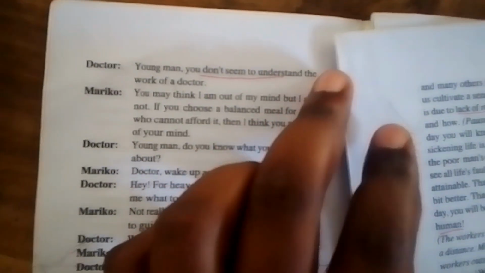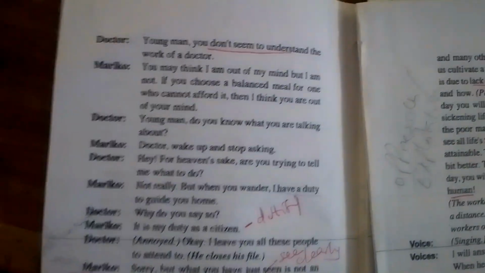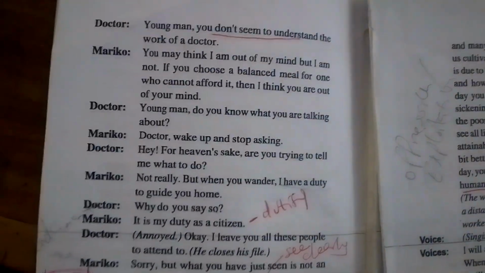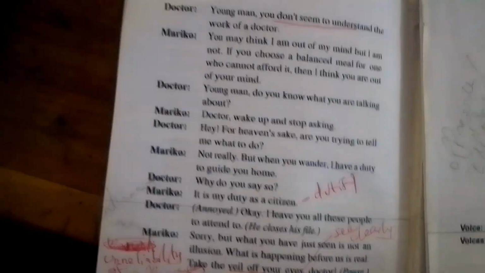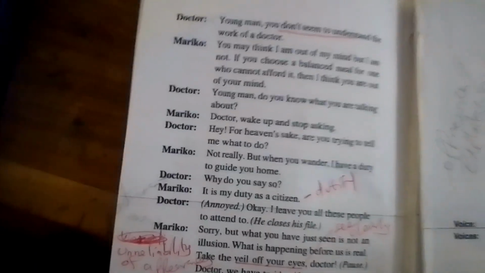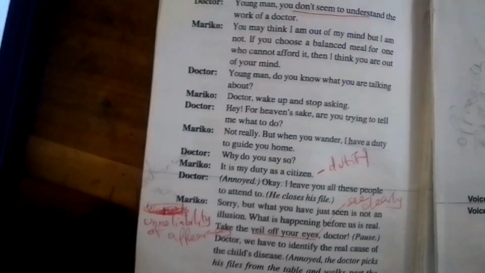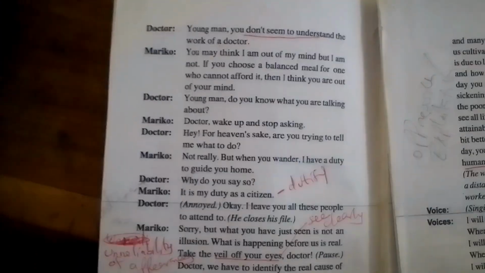Okay, we move very fast to the next page. I think we are almost finishing. You don't want to take a lot of time so that you can understand and enjoy the video. We still have the same characters. We have the doctor, Mariko, and even the patient, the woman, and also the baby are still there. The doctor is still defensive, is annoyed, and refuses to accept Mariko's ideas. He even walks out at the end.